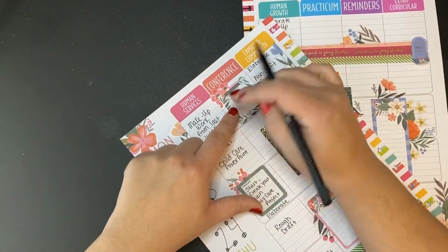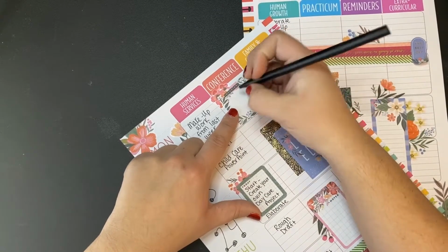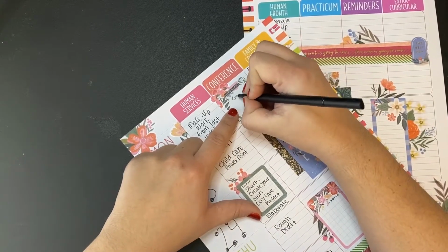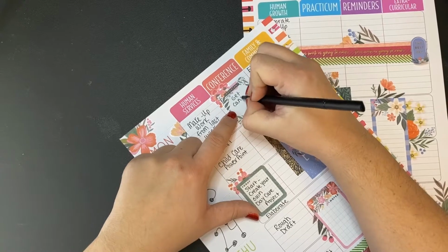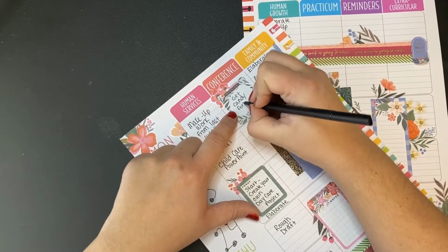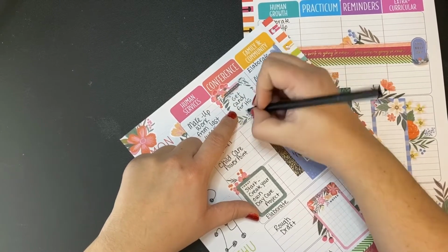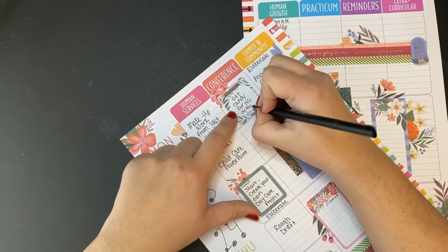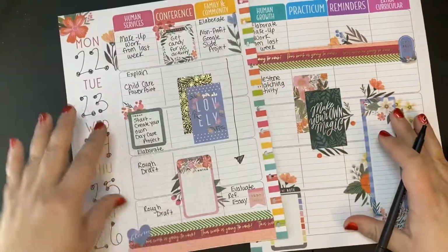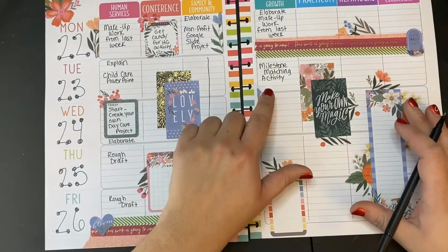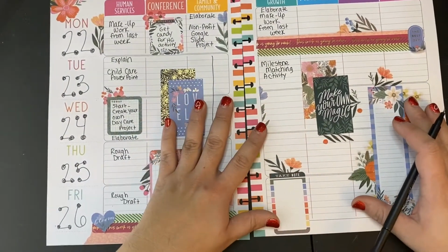So I'm going to go ahead and write right here. I know we have a meeting, so I don't really need to write that down, but I'm going to put "get candy for human growth activity," so I remind myself that I need to go to the store and get candy for that. So they'll do that activity, and again, it's more hands-on.